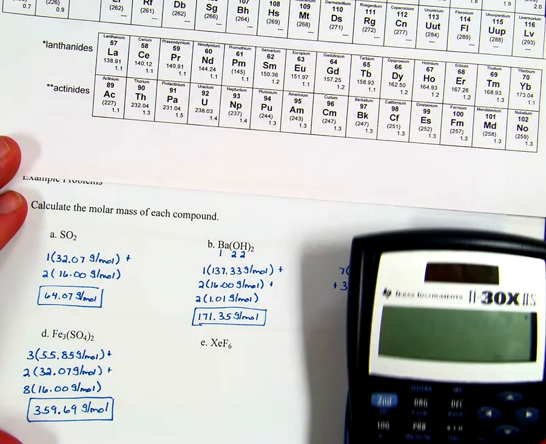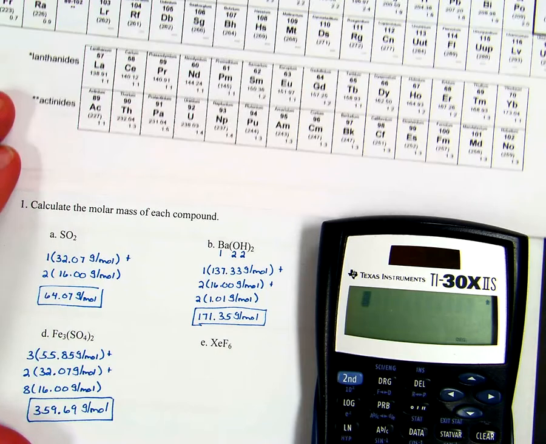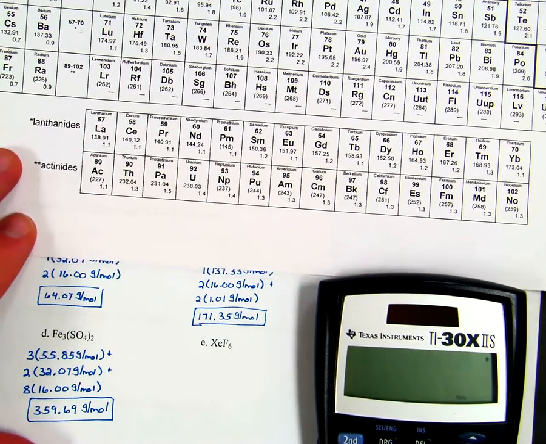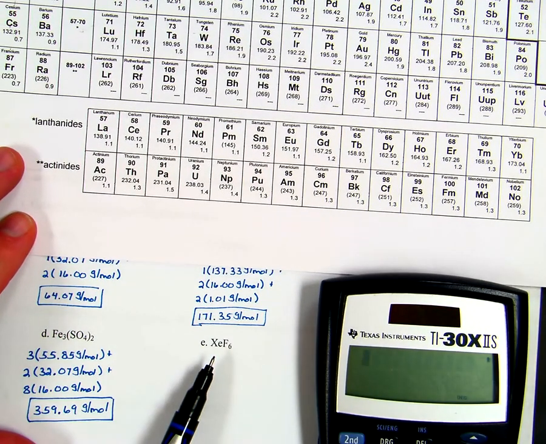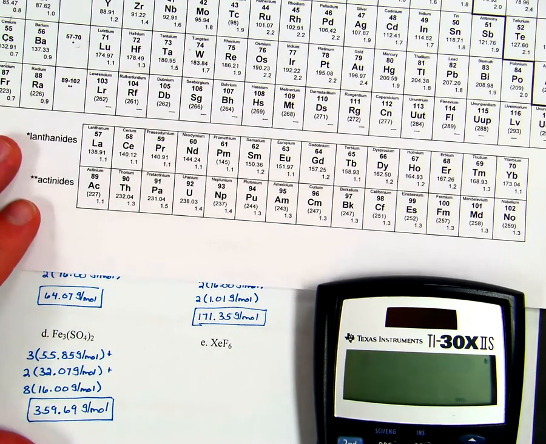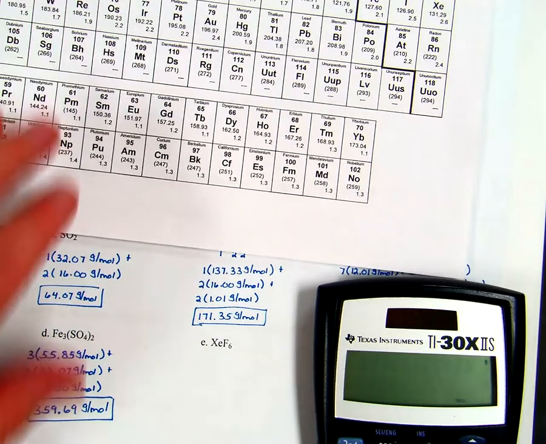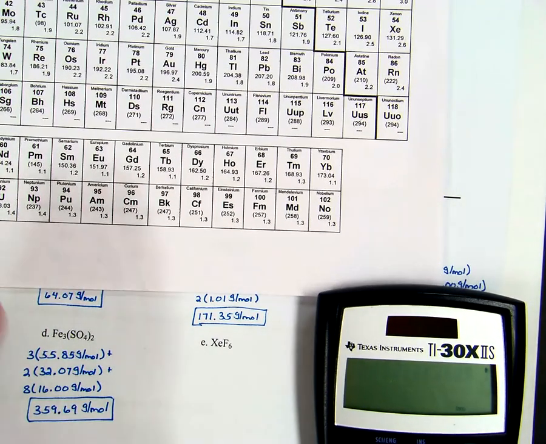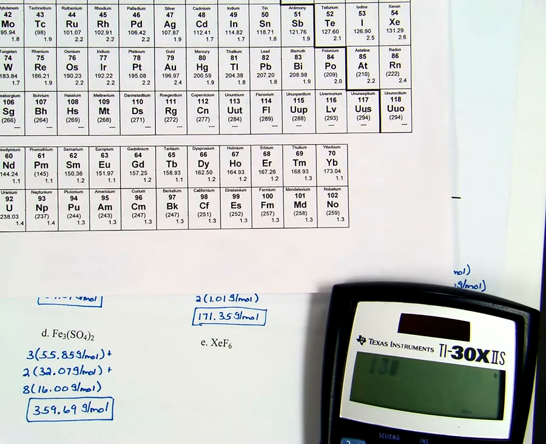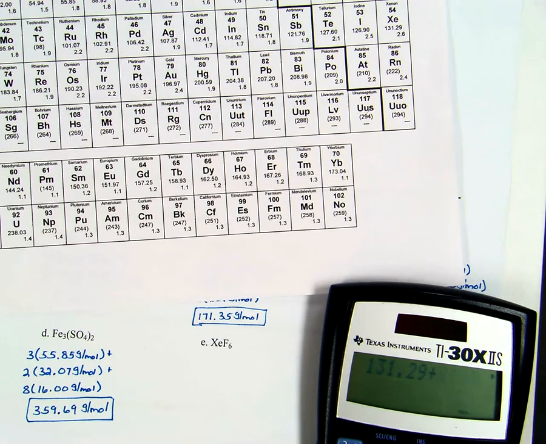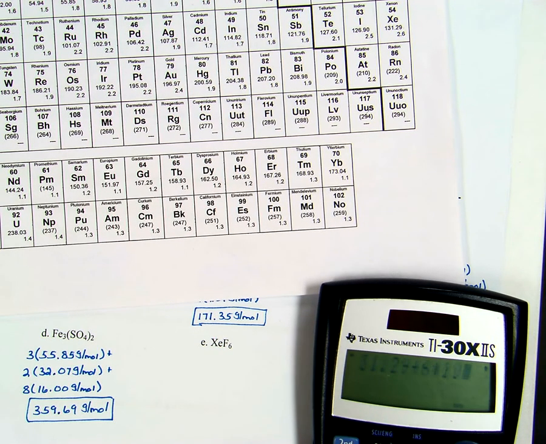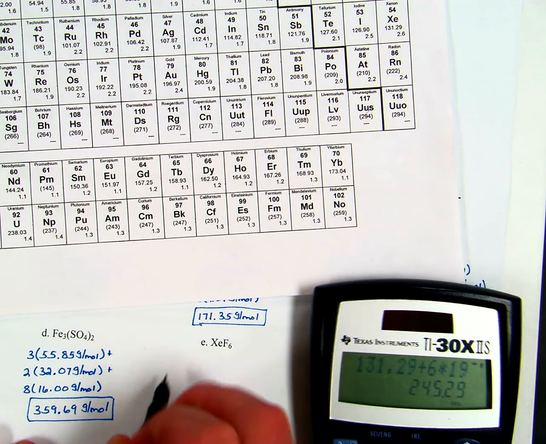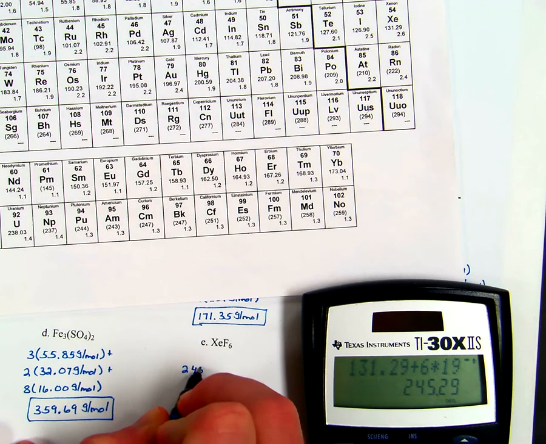So for example, if we were going to calculate the molar mass for E, the xenon hexafluoride, if you look at your periodic table, you'll see that xenon's molar mass is 131.29, so I can just hit 131.29 plus 6 times the molar mass of fluorine, which is 19.00, and you can see there that would be 245.29 grams per mole.